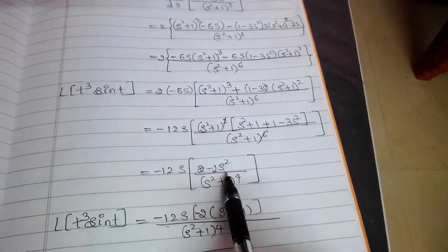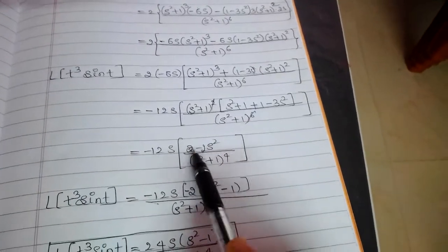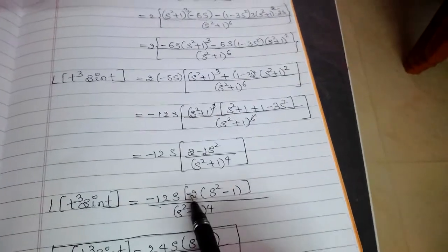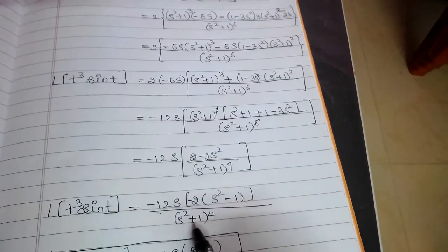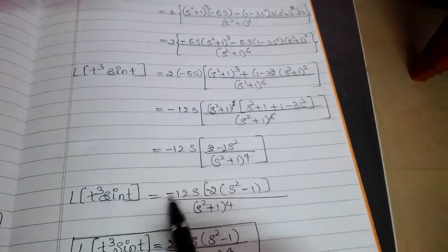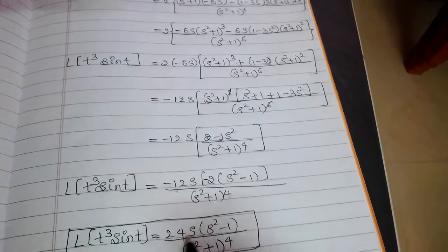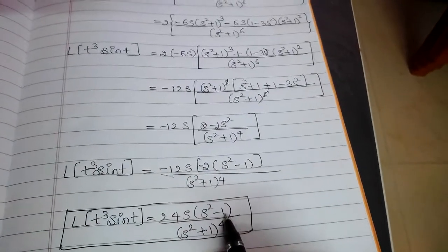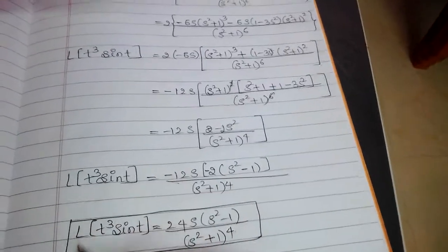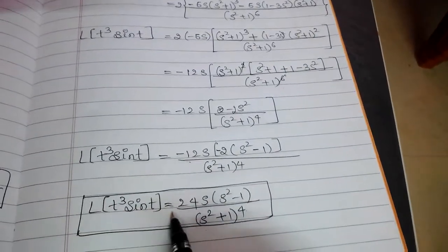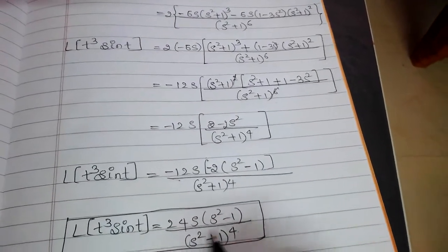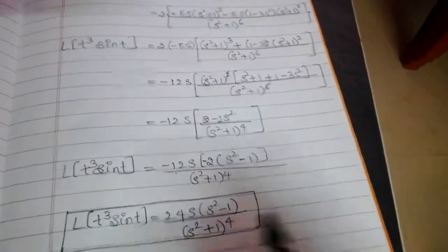Next, in these two terms take minus 2 common, we get minus and this is plus. So I will write s² minus 1, minus 2 into (s² minus 1), divided by denominator term as it is. Minus 2 into minus 2, minus into minus is plus, 12 into 2 is 24s (s² minus 1) divided by (s² + 1)⁴. Therefore, Laplace transform of t³ sin t is equal to 24s into (s² minus 1) divided by (s² + 1)⁴.